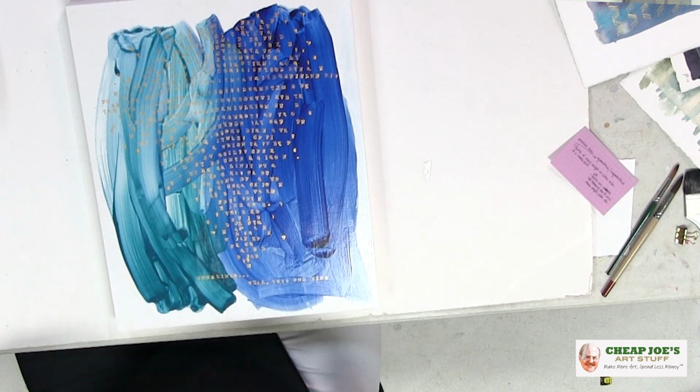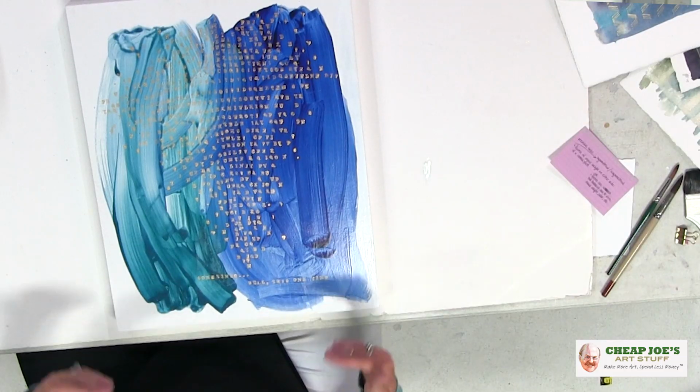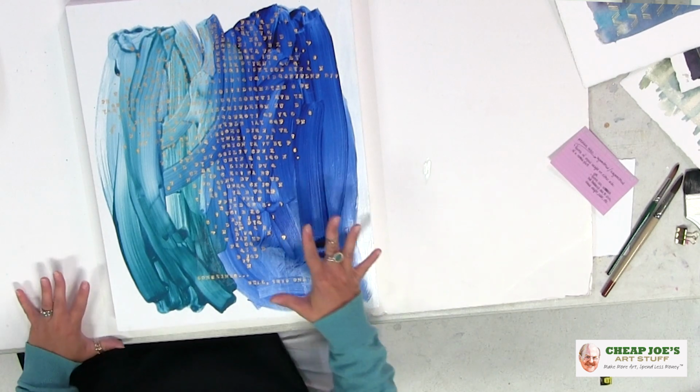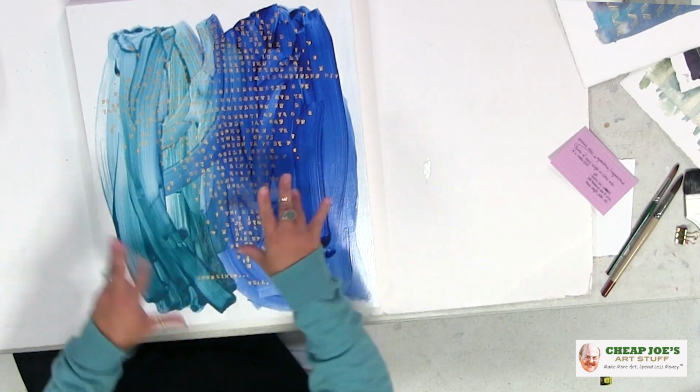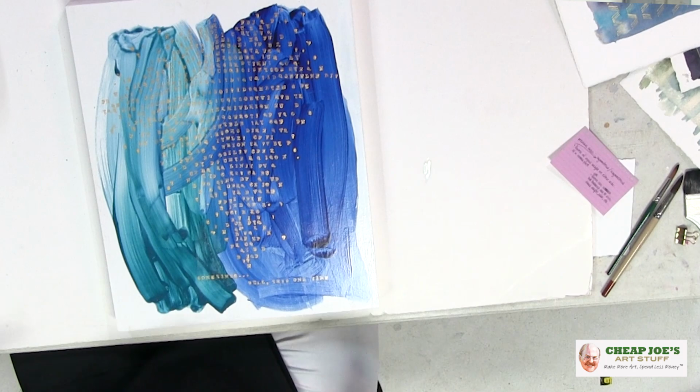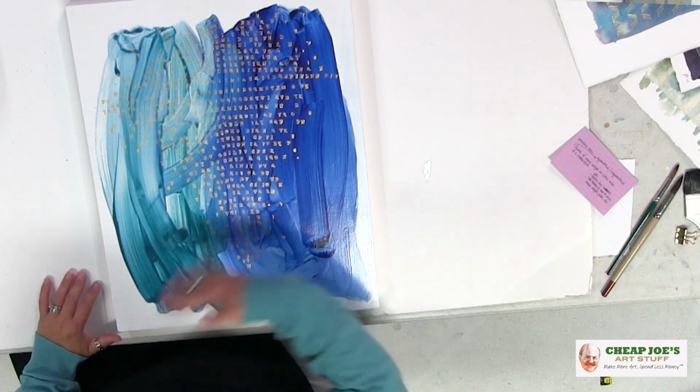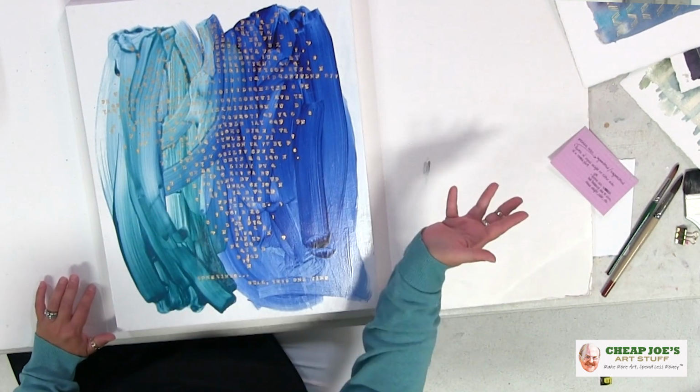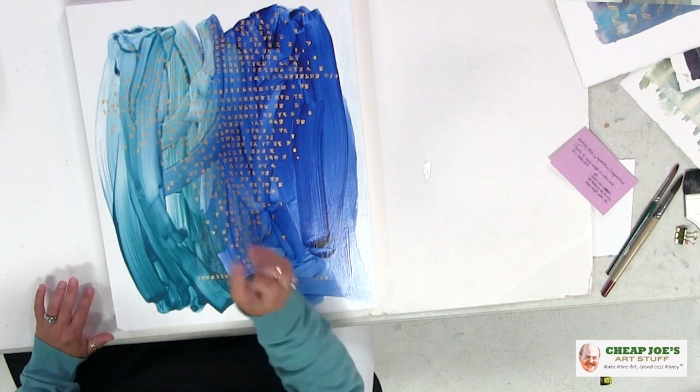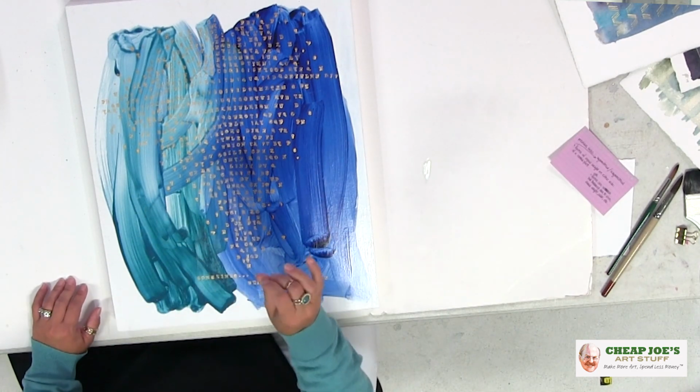okay? But then at the same time, we have an asymmetrical balance that's happening on top of this. So we look at this letter patterning, which is basically just a visual pattern, because this is nonsensical. There's no context here. It's just a visual repetition of letters, right?